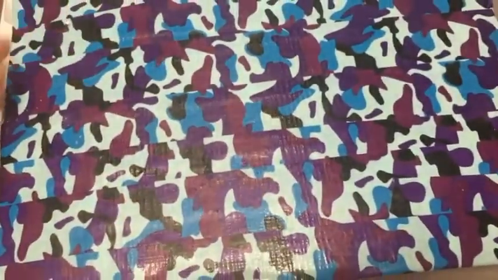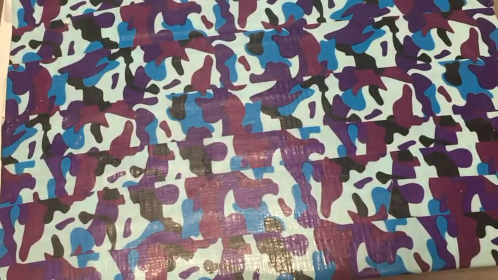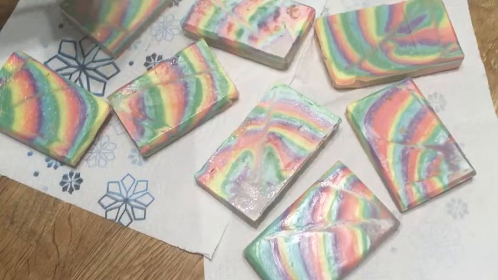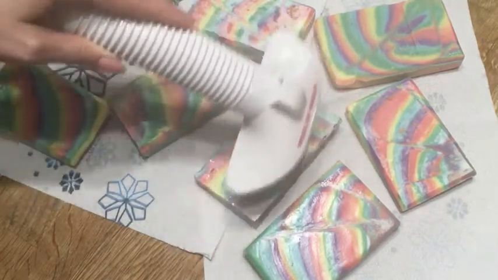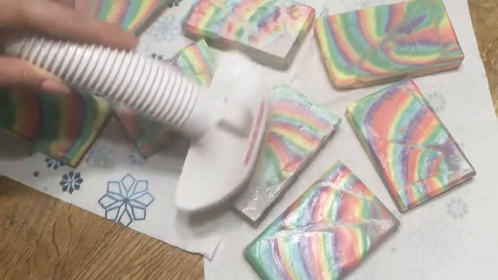If this is still a problem, try working with a little bit less water in your recipe. Reduce the water in the recipe by only 10%. This is best if your oils are soft. It might not be possible if you're working with hard oils.